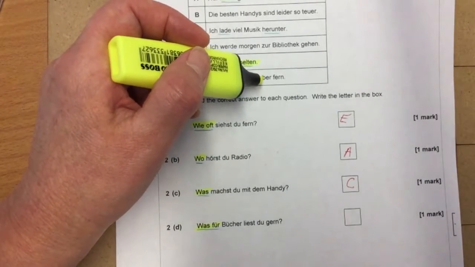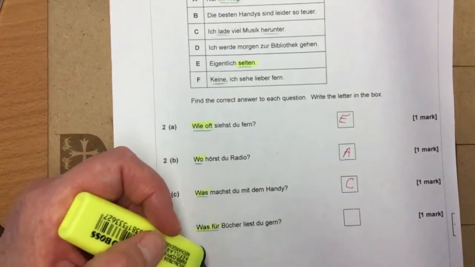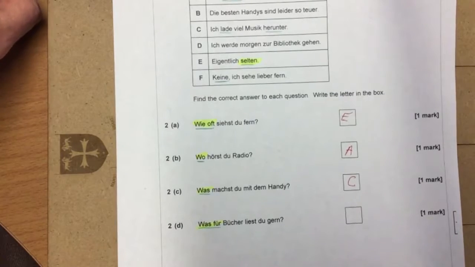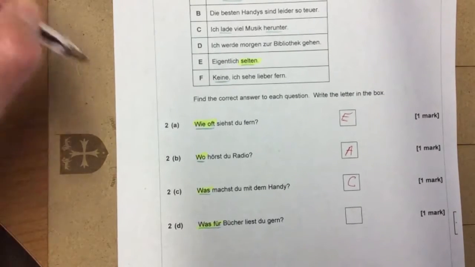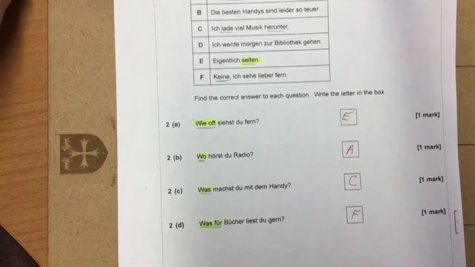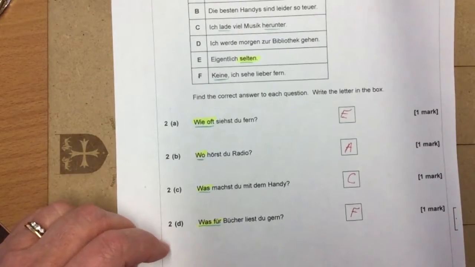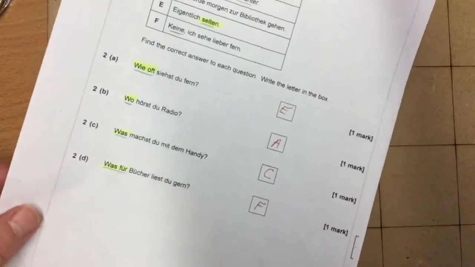Ich sehe lieber fern, I'd rather watch television. So that would fit in. What kind of books do you like? I don't like any at all. Okay, I would rather watch telly. So the answer there is F. Okay, so 4 quite easy marks there, I think, which you should get.